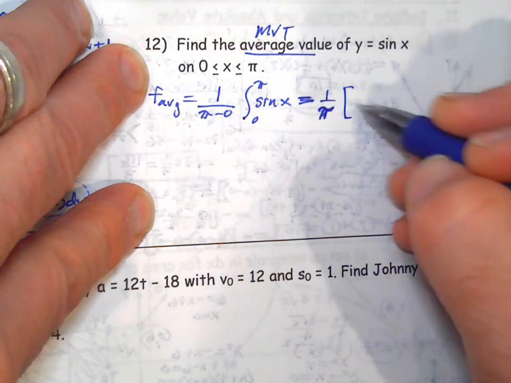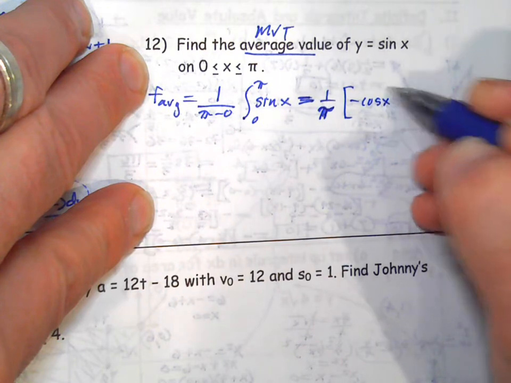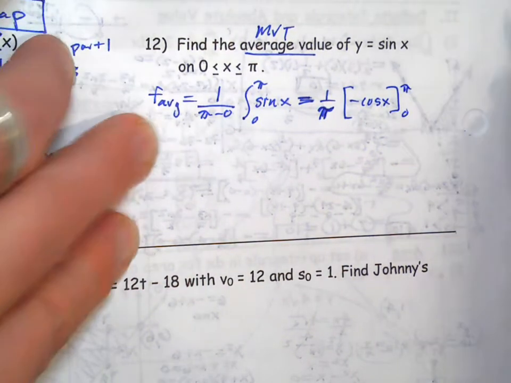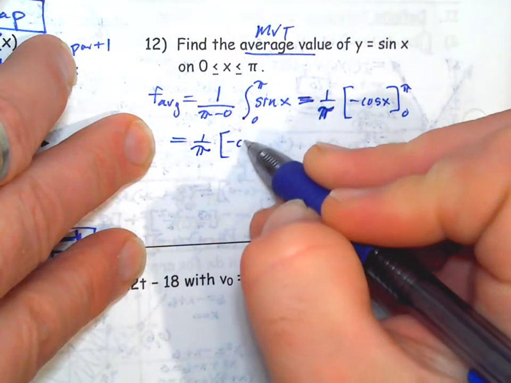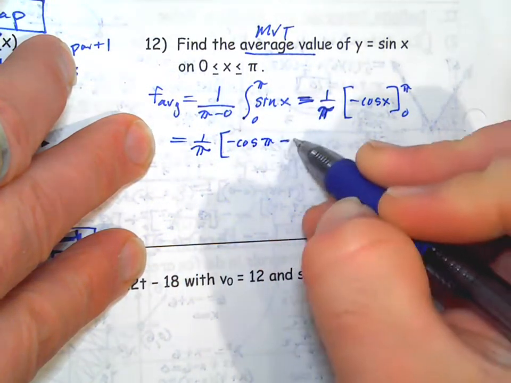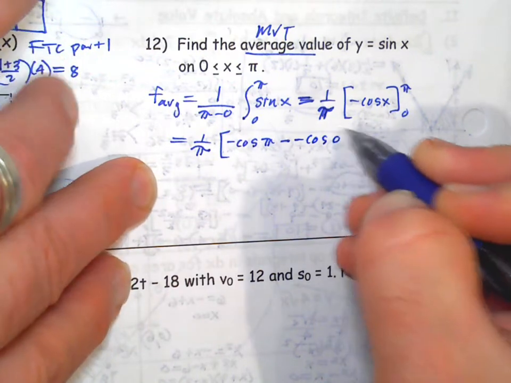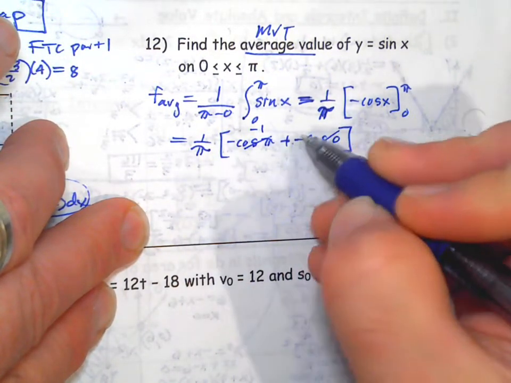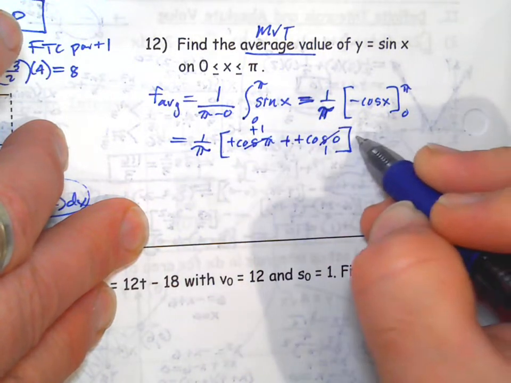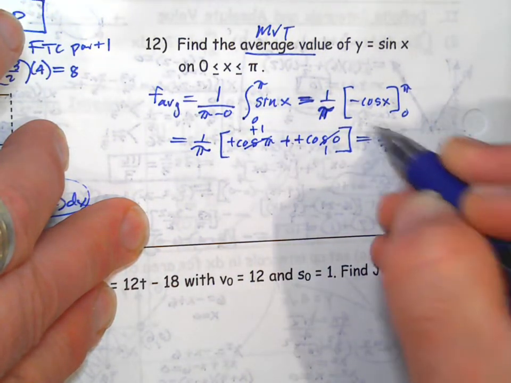The antiderivative of sine is negative cosine. So the rest is just definite integral work. So negative cosine of pi minus negative cosine of 0, which is not 0. Cosine of pi is negative 1. Cosine of 0 is 1. Plus, plus, plus, plus. So this is going to be 2 over pi.